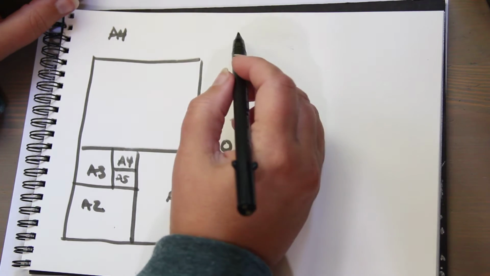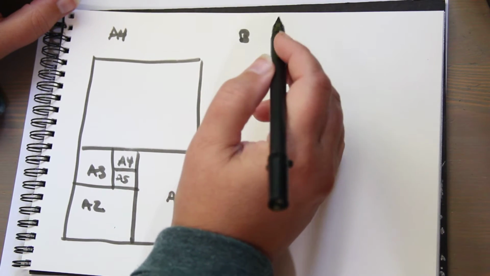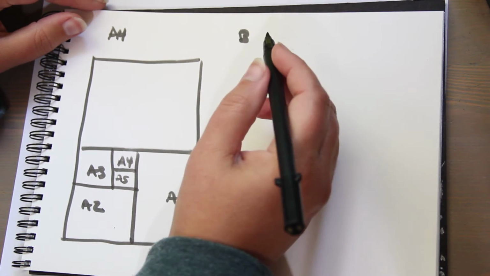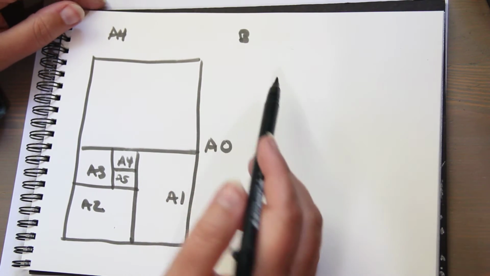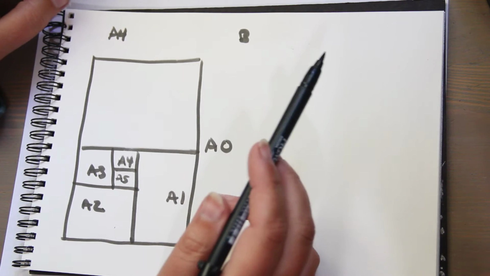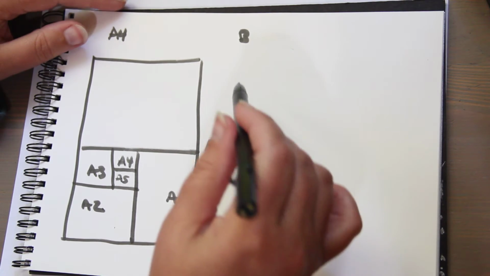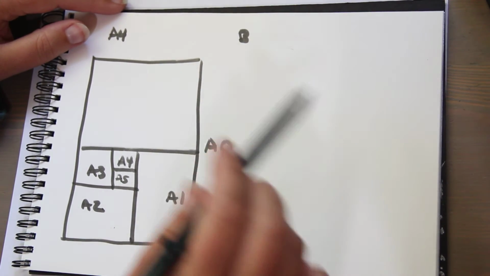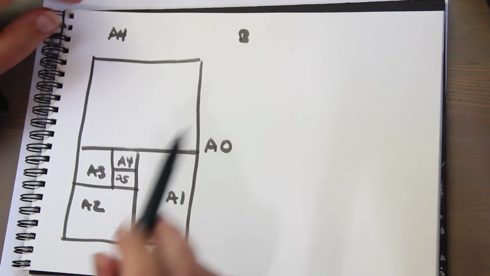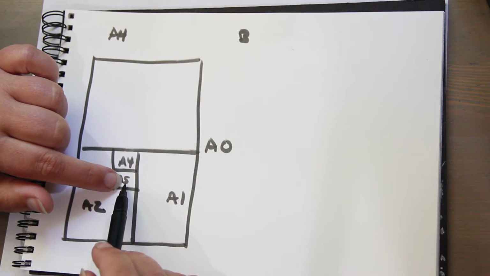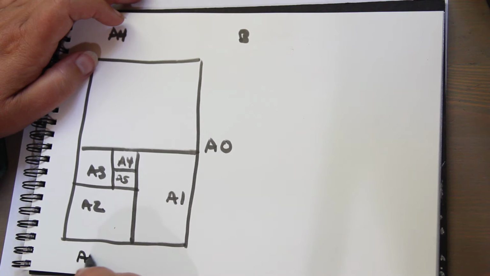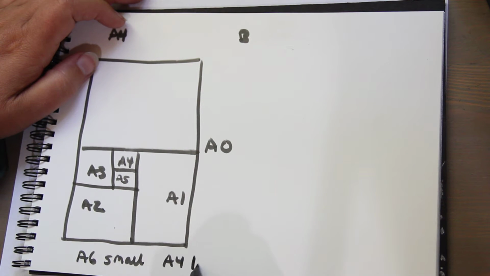So the B series, boy, can you even see that? Okay, I think so. The B series is used for posters, passports, and some books, and that operates the same way. It's concentric and it cuts in half, and the larger the number gets, the smaller the size is. So A6 is small, while A4 is large.